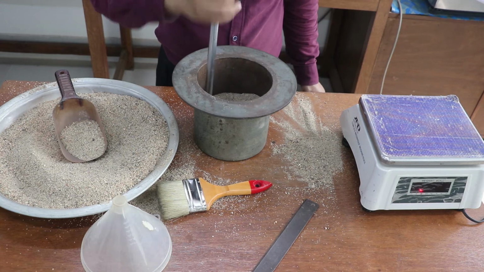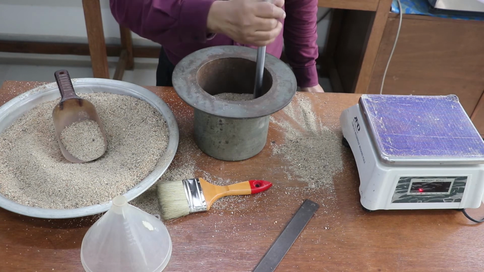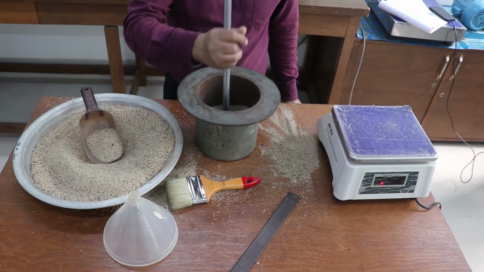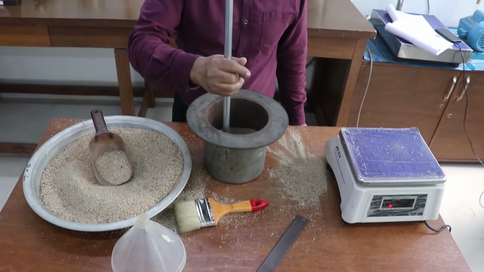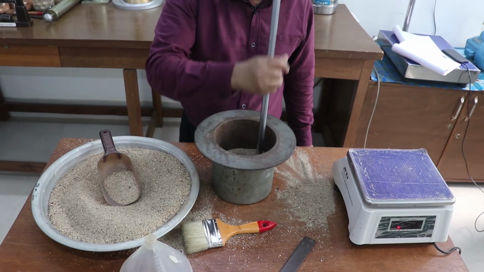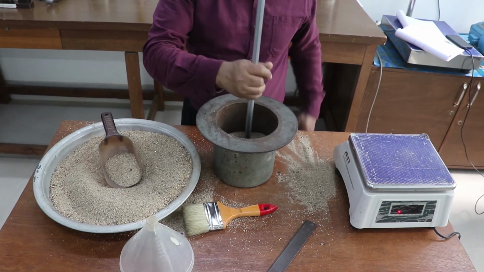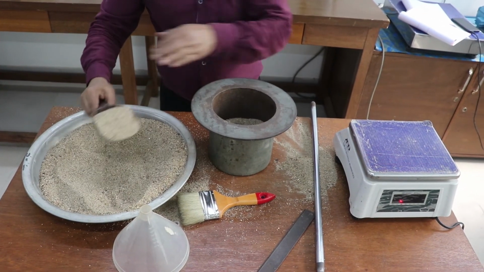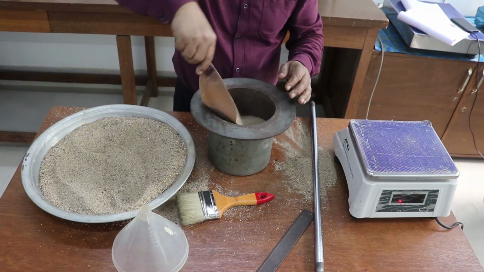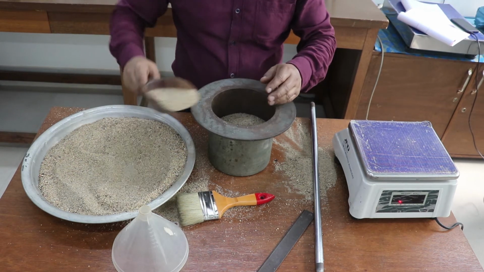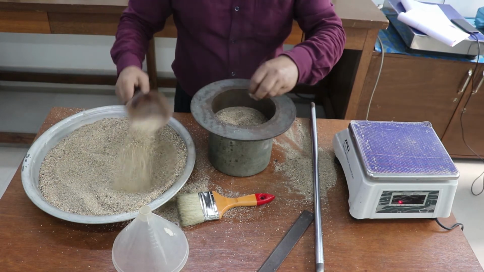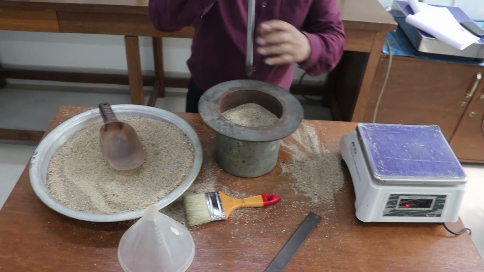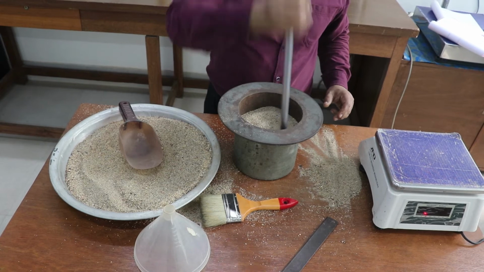And now we are using the tamping rod, and you have to tamp 5 times from a 2 inch height. That is the first step. In the next step, we fill up to the 2/3 portion of the mold, and again repeat the tamping from 2 inch height. You can see the process.